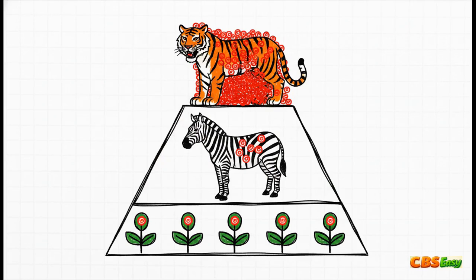And finally, step 4, this is where it really gets scary. A carnivore, maybe a hawk, comes and eats a bunch of those rabbits. The hawk is now getting all the chemicals from every single rabbit it eats. The concentration doesn't just add up, it multiplies, it magnifies as it goes up each level.